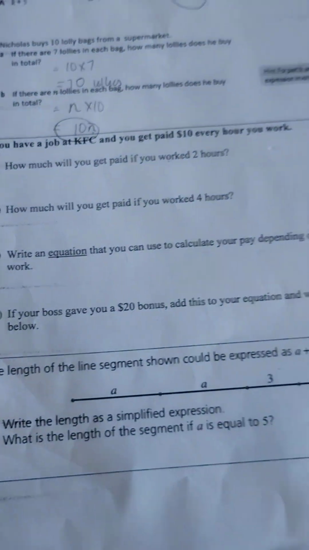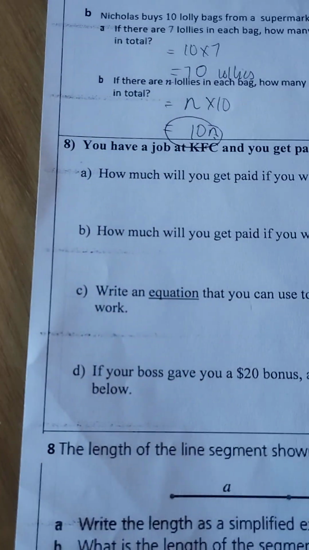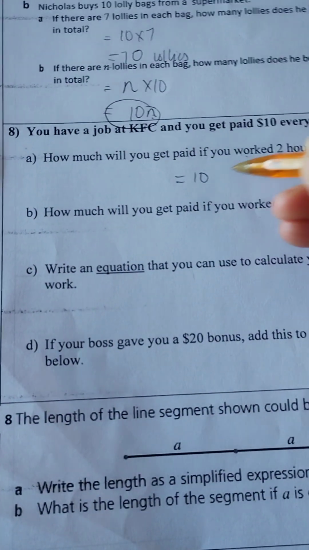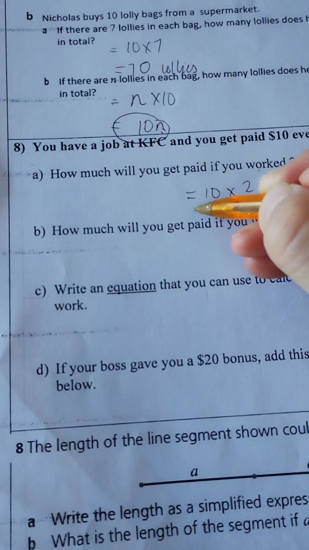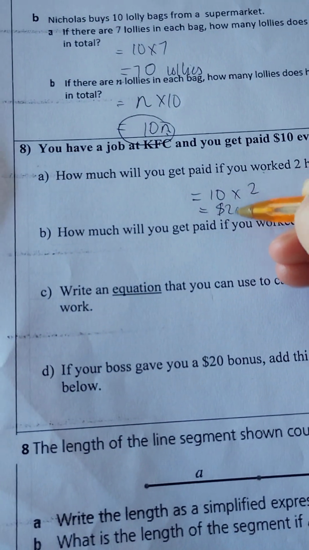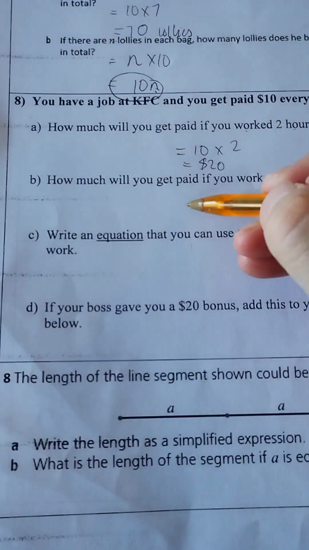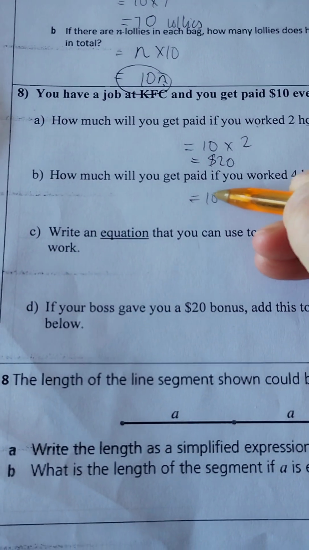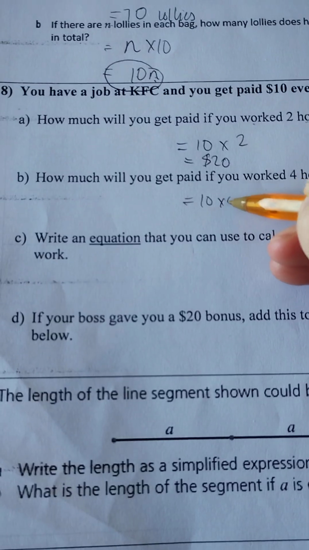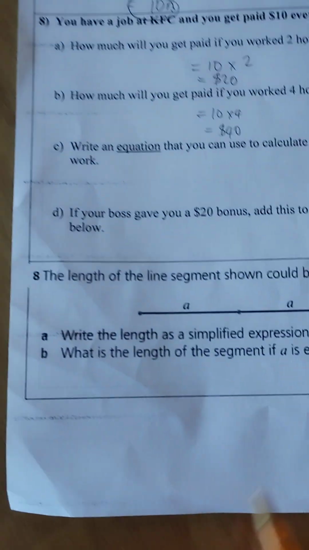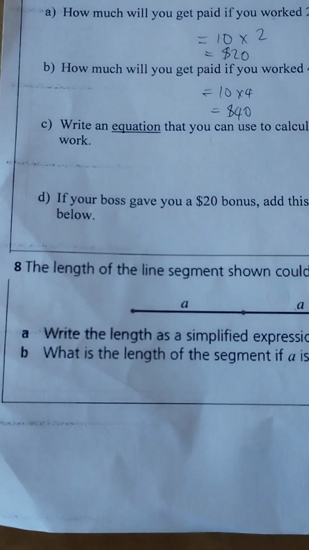You get paid $10 every hour you work. How much will you get paid if you work 2 hours? All right, well, if it's $10 every hour, I can go 10 times 2, which is going to be $20. How much will you get paid if you worked 4 hours? Same thing. If I get paid $10 an hour and I work 4 hours, what's 10 times 4? That's $40. Right, now, this is an equation, so this has to have an equal sign.